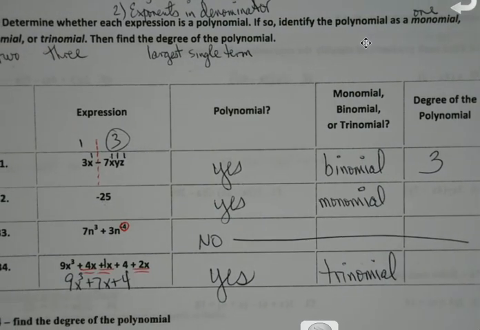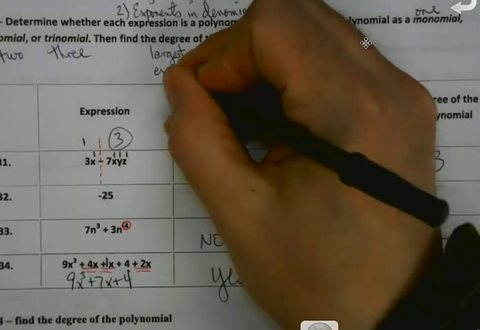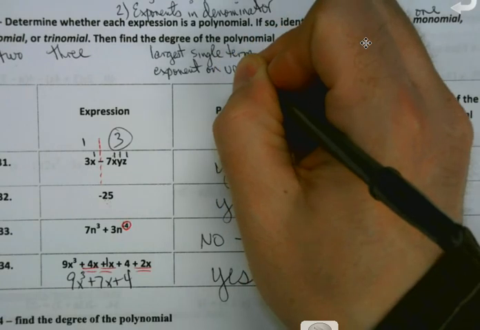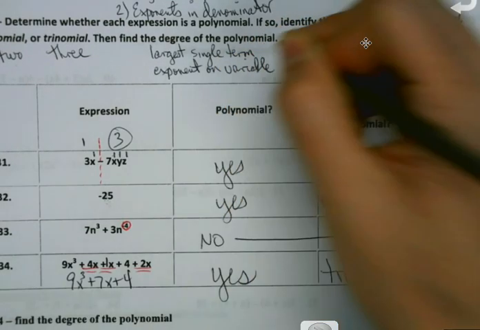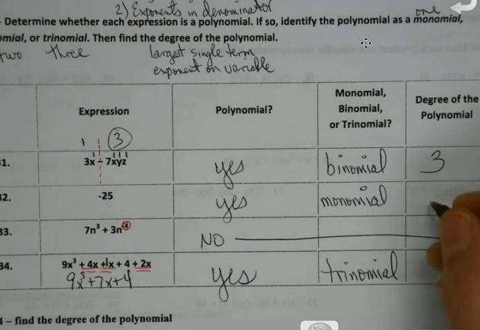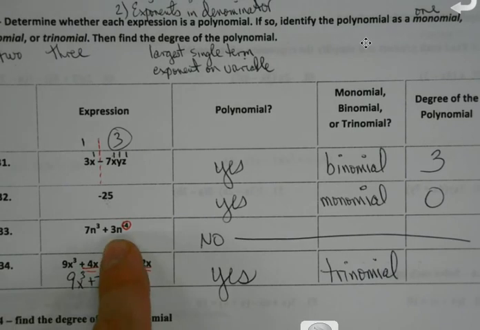Now, 32, I don't want to say it's a trick question, but, you know, we got to think a little bit. When we look for degree, we're looking for the exponent on a variable, okay? So largest single term, exponent on variable. Well, what if there is no variable? Then what's my degree? Yep, it's going to be 0. Okay. So this one was no, so we don't have to do it.